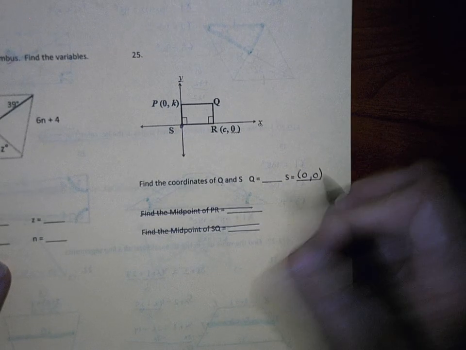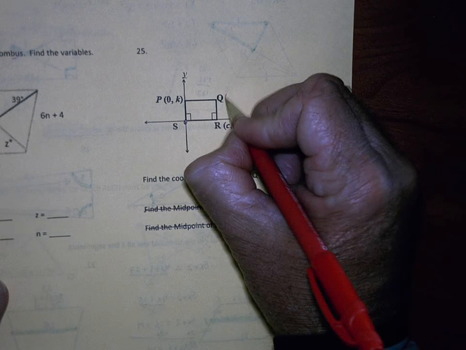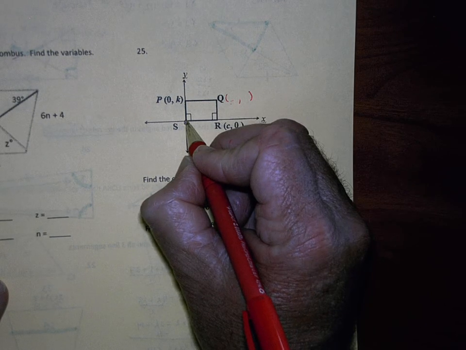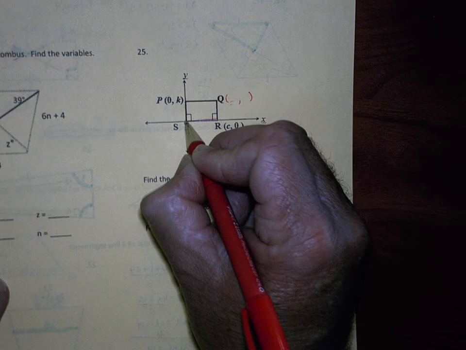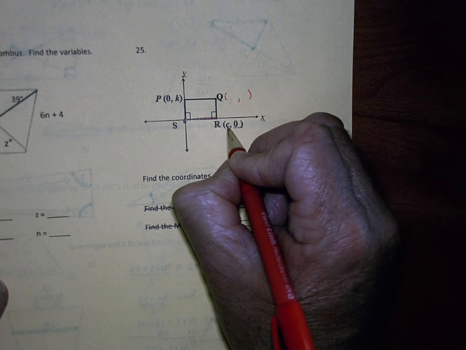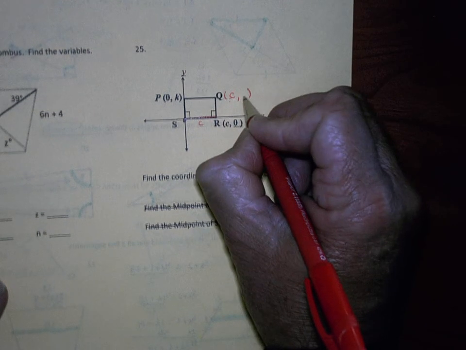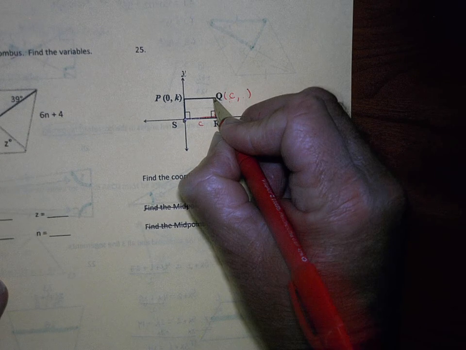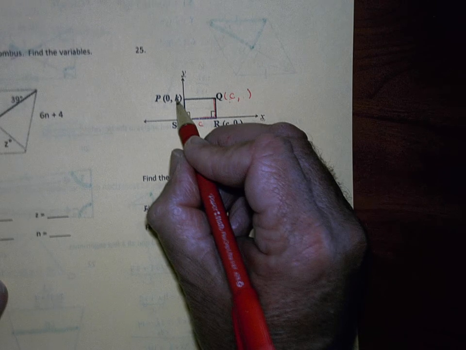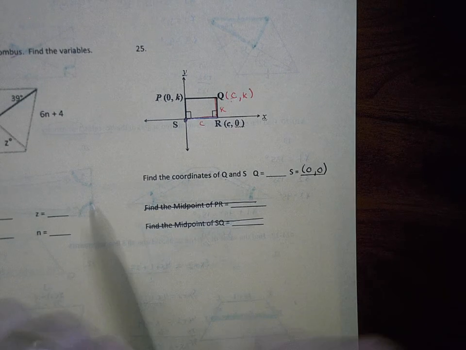Now Q, we have to do a little bit of thinking, okay? So notice Q is going to have coordinates. So the first value I put in is my x value. It's how far I go on the x-axis. Now if you notice, Q is perfectly lined up with R, and that C value tells me that value is C. Then the second value is how high you went up. And if you notice, Q has the same height as P, and P has a height of K. So that means the coordinates for Q would be (C, K). There we go. (C, K).